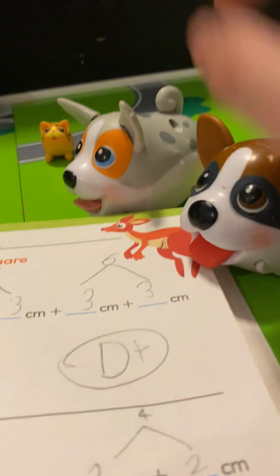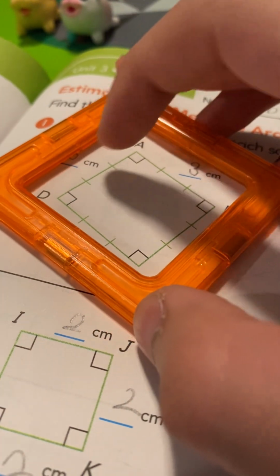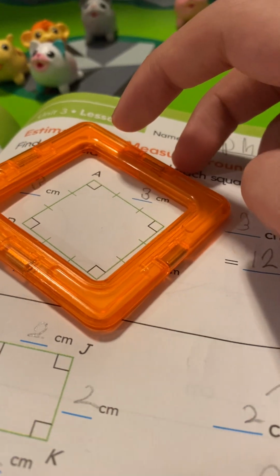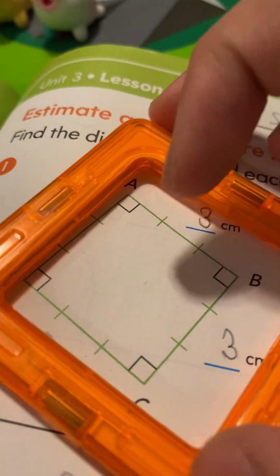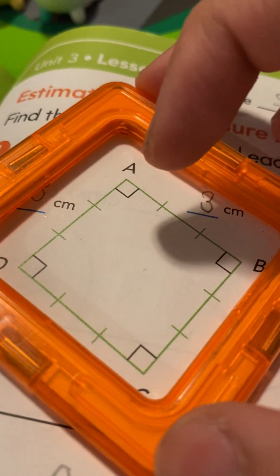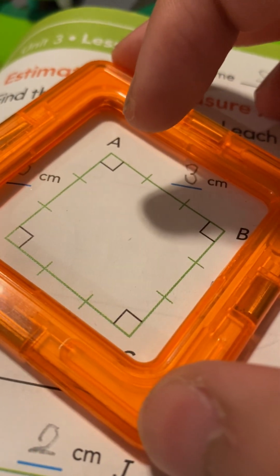And how do we know that? Because 3 plus 3 plus 3 plus 3 is 12. 3 plus 3 plus 3 is 9, and 9 plus 3 is 12. So, yes, 12 centimeters is the perimeter of the square.